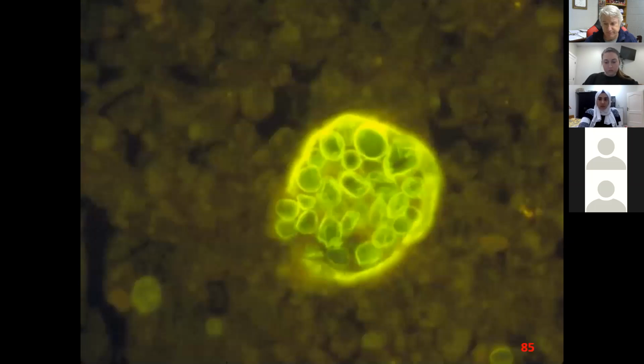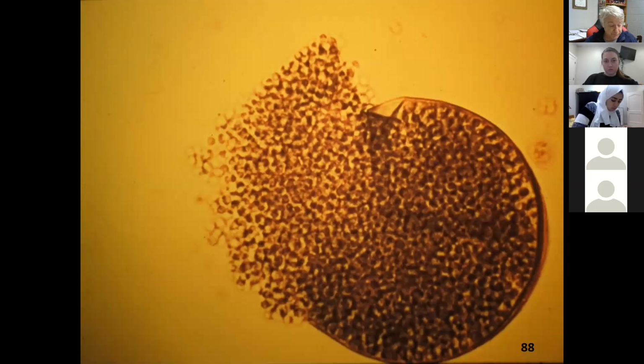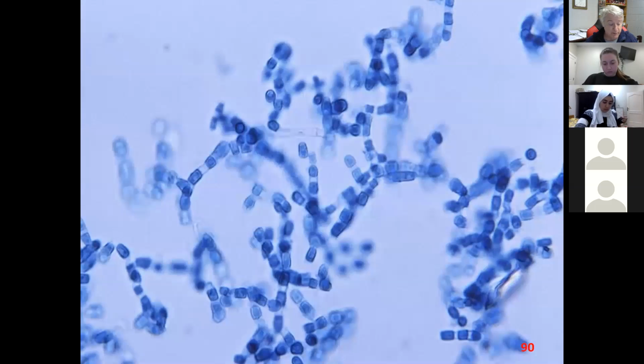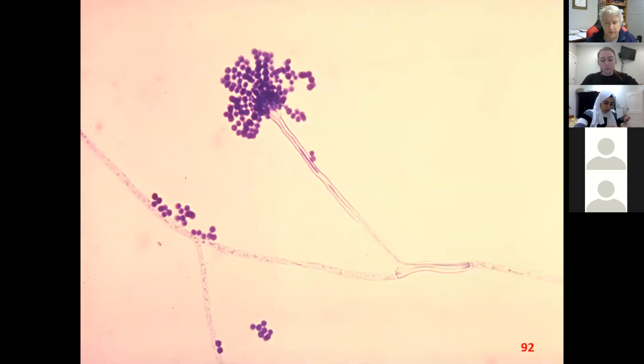To 88, Coccidioides immitis, endospores coming out of the spherule. To 90, which is Coccidioides immitis mold form. 92, Aspergillus fumigatus.